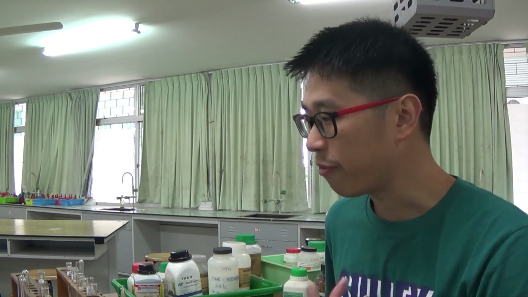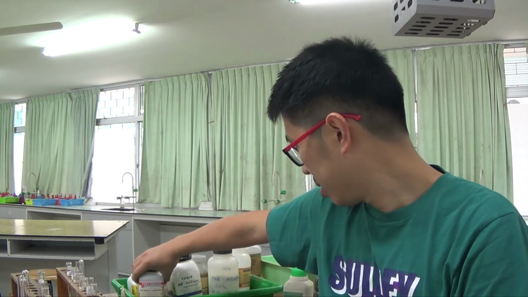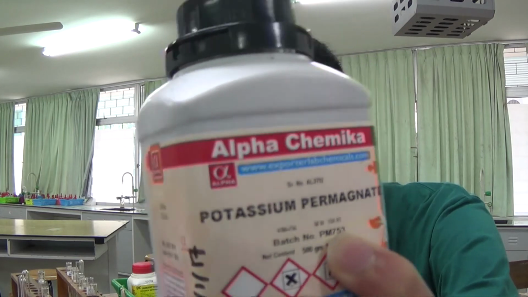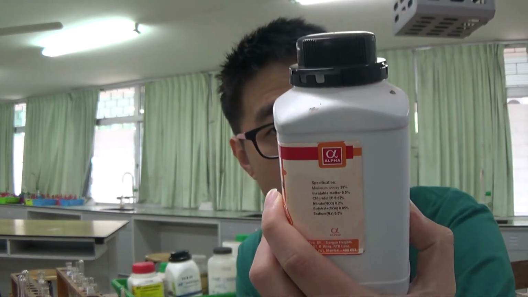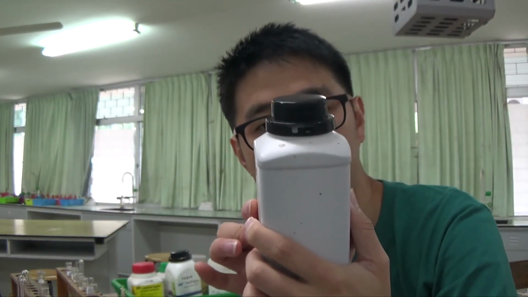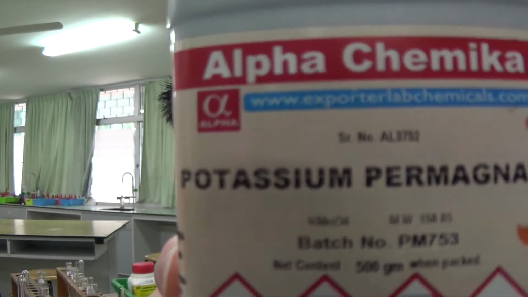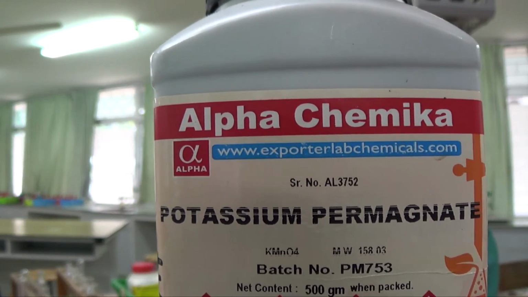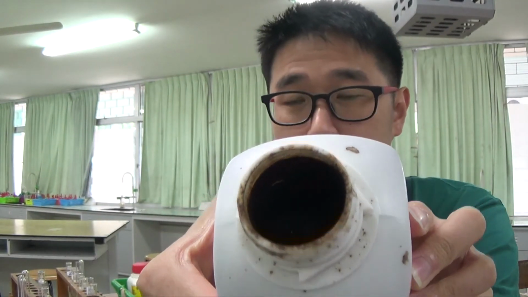So all of you should be familiar with something called potassium manganate 7, meaning VII. Potassium permanganate 7 is the same as potassium manganate 7. This spelling is a bit weird. It should be potassium permanganate 7, and this has the formula of KMnO4, there on top with the molecular mass, or the Mr. Okay, so it's this purple color solution, but it looks really dark, kind of blackish.